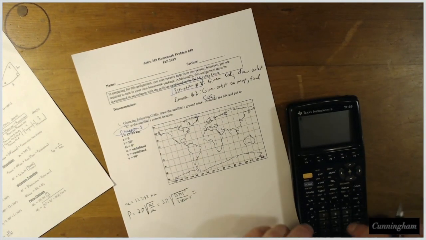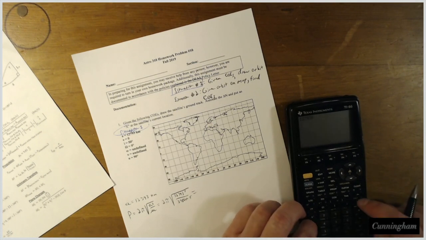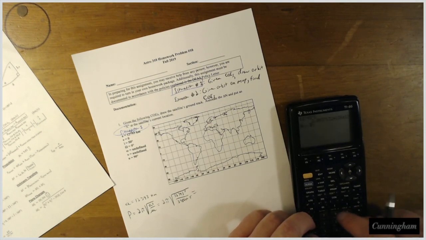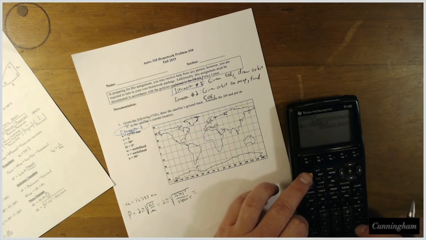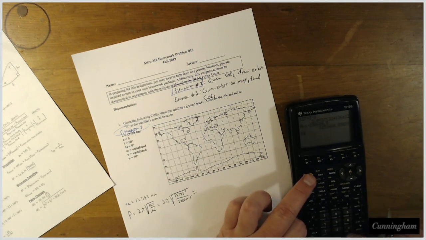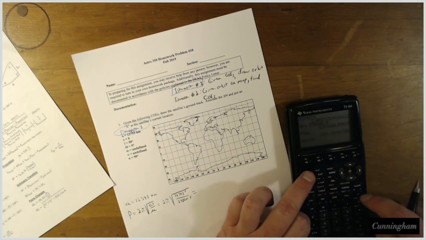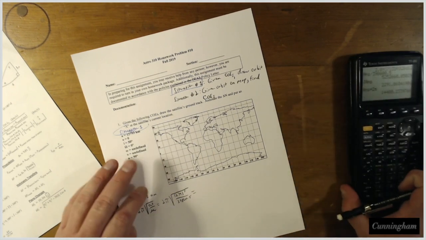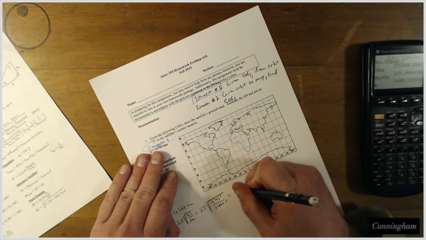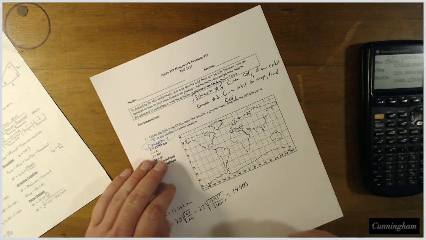Mash some calculations here. Okay, so that gives us almost exactly 14,400 seconds.